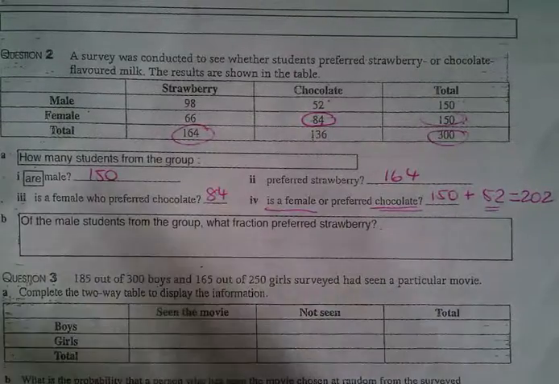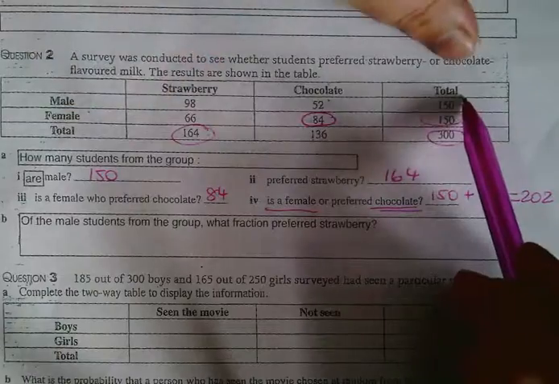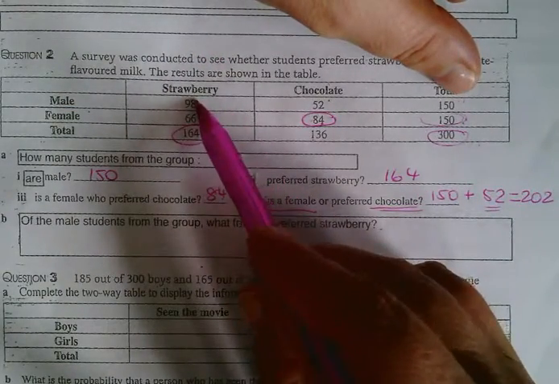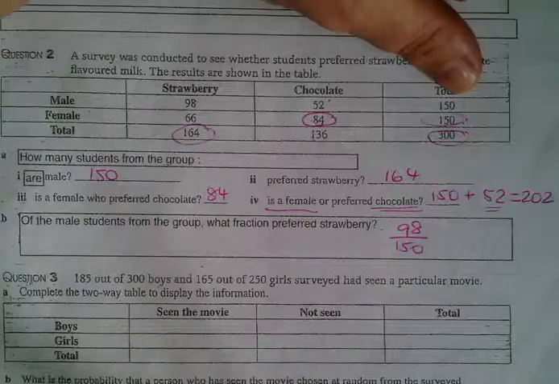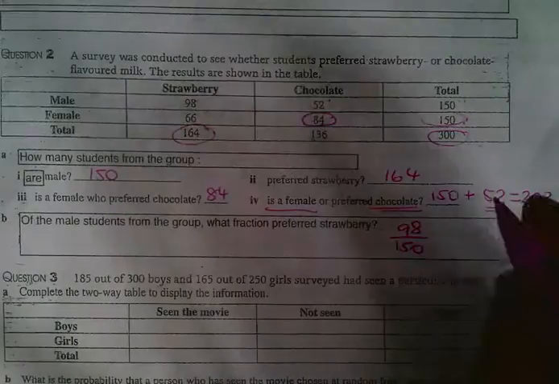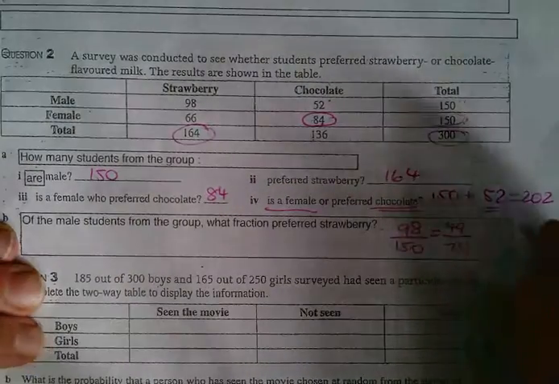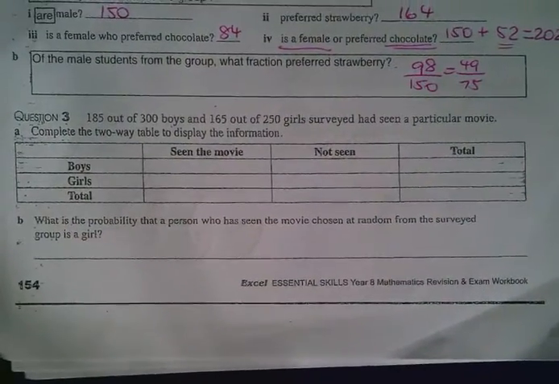And the last question here is, of the male students, so only looking at the male students, what fraction prefers strawberry? We can say that 98 out of 150 males prefer strawberry. And look, you can simplify that by halving them both. For example, 49 on 75. Okay? All right, now question 3.